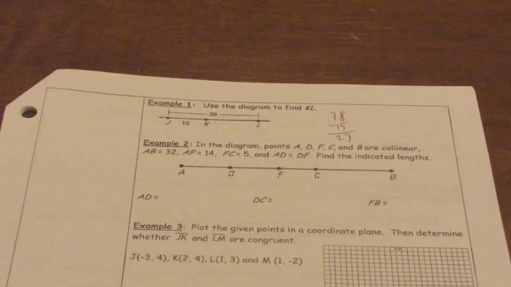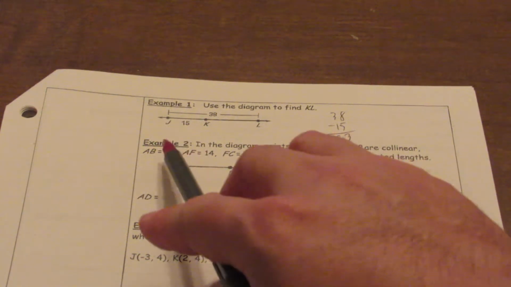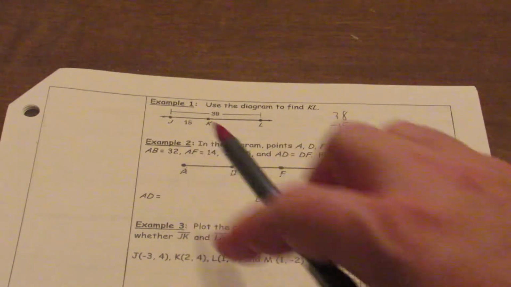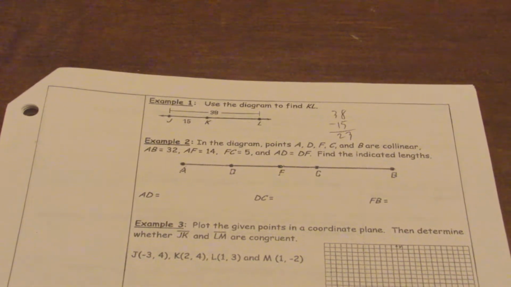Example 2: in the diagrams, points A, D, F, C, and B are collinear. So all those points are on the same line. And then they tell me some certain things. AB is 32, AF is 14, FC is 5, AD and DF are equal. All right, and they want me to find the indicated lengths.